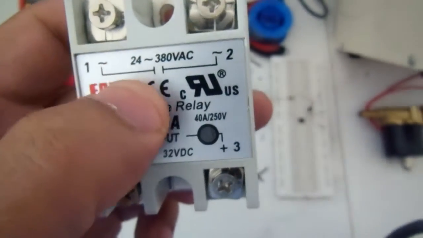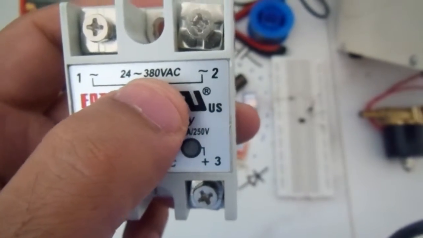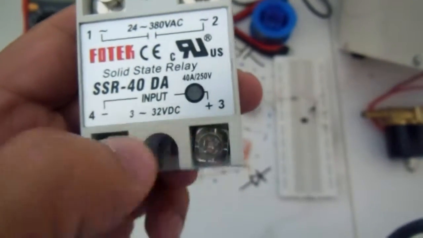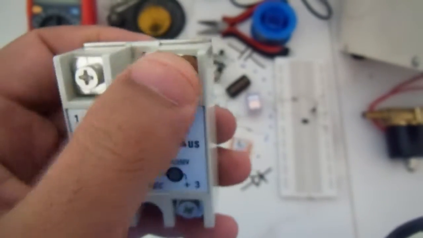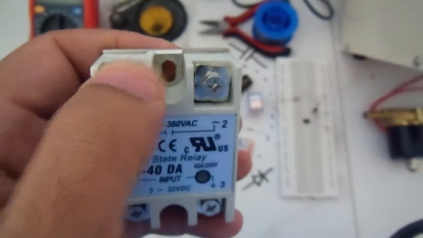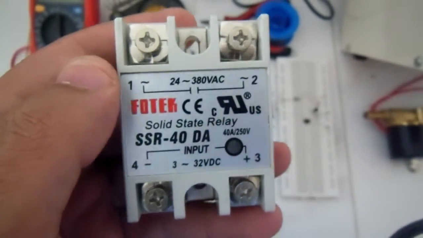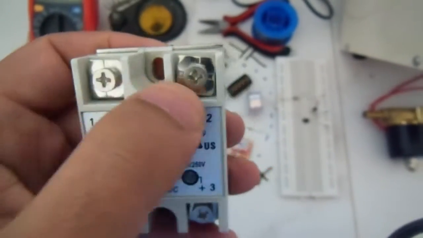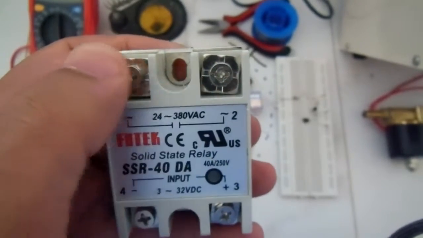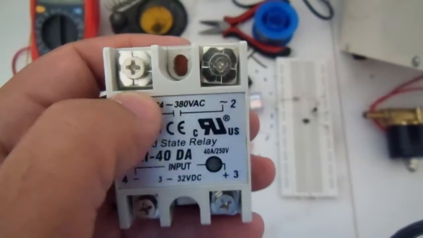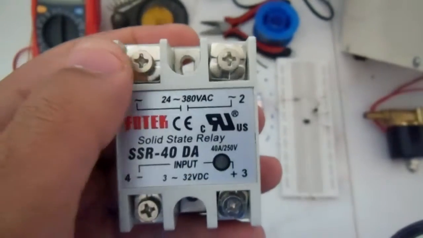For example, from 24 to 380 volt AC can be controlled, and here we apply DC volt to control the relay, and these two pins are for AC source, attached to the AC source. And this one, load should be connected to the two, and power should be applied to this one in this direction, because triacs are used inside it, which will have polarity.